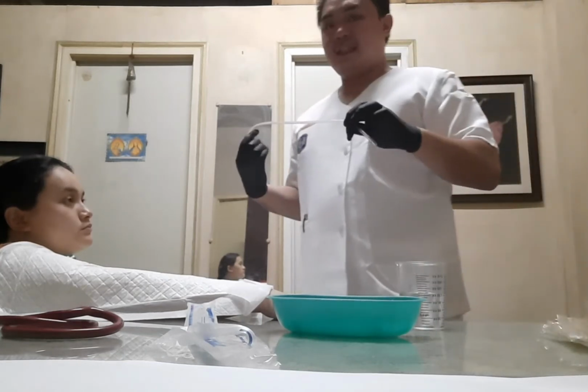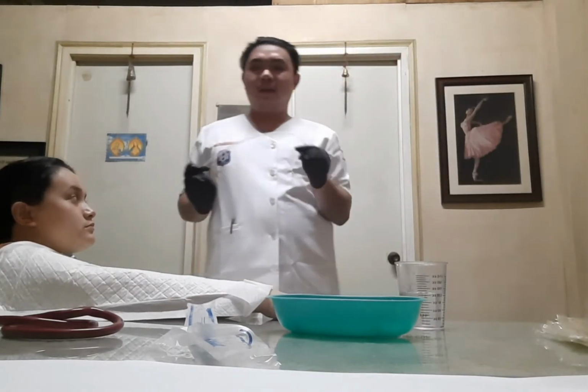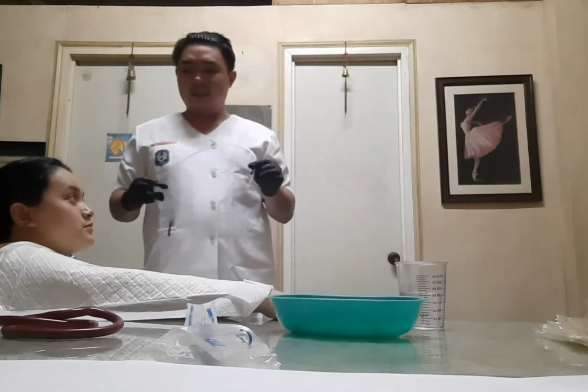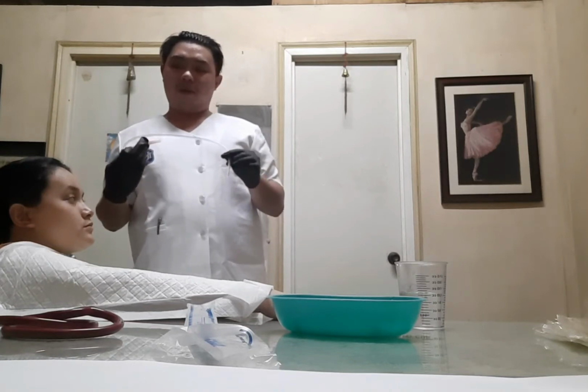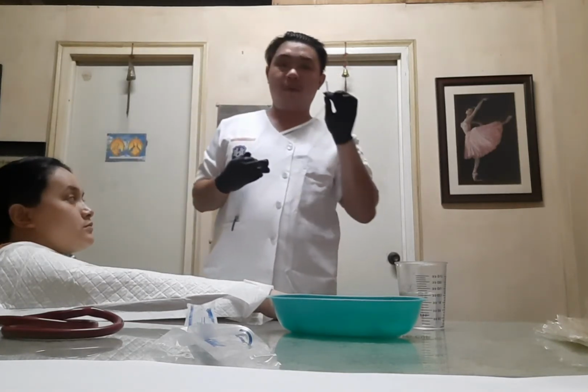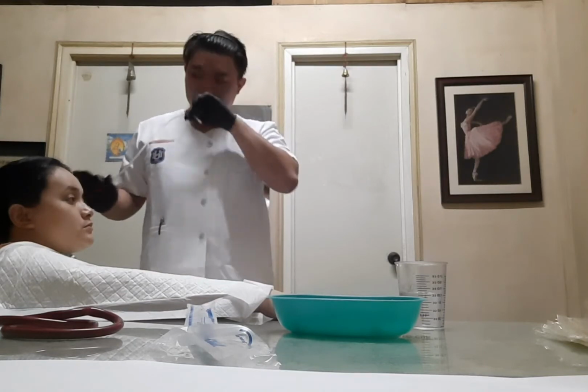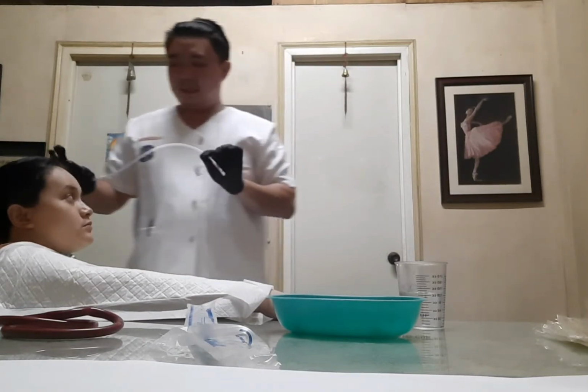Since the nearest part on the patient is the right nostril, I will be inserting the suction catheter in her right nostril. I will tilt the patient's head up.